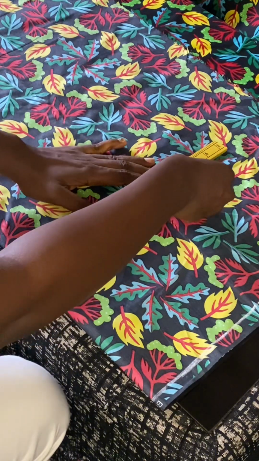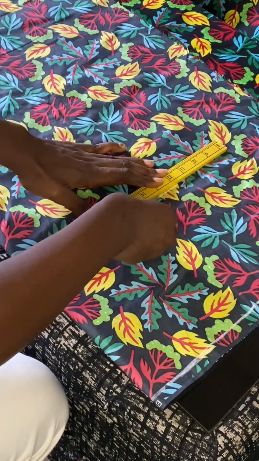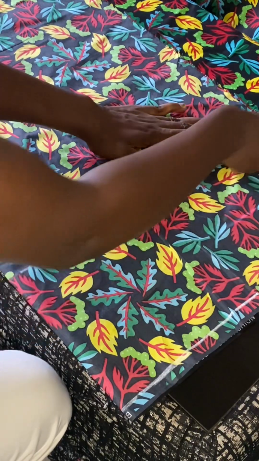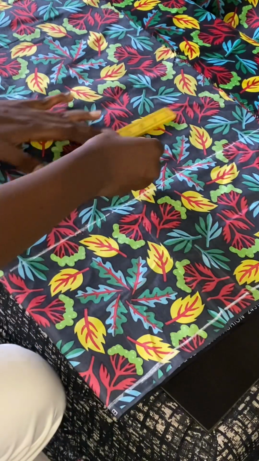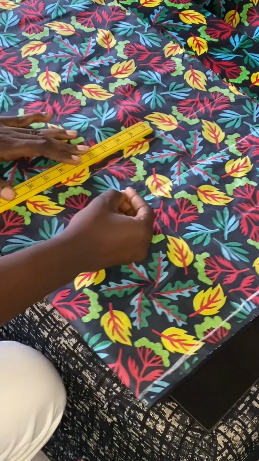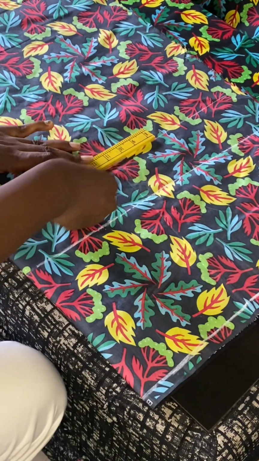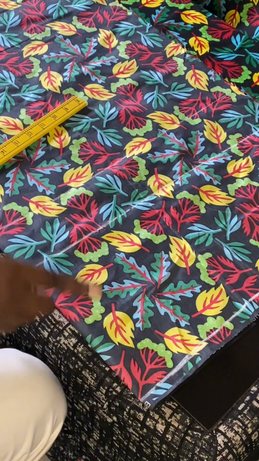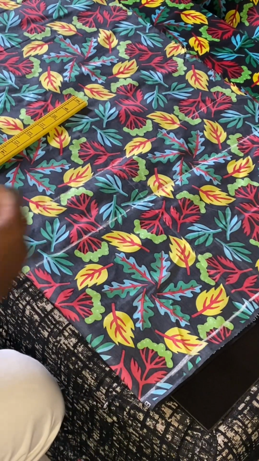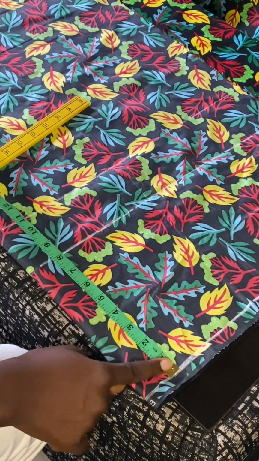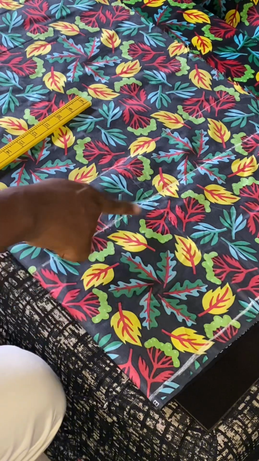So I'll just go ahead and draw a straight line across. Just look carefully at what I'm doing, you will get it. So I took my ruler to draw a straight line across for you guys to see. Yes, so this is just basically it. I came down by 1 inch because I'll be working with a 1 inch elastic band. So I took all my measurements from there, from the 1 inch.